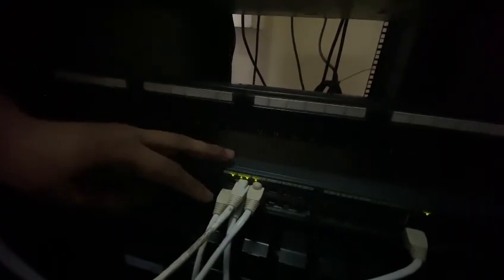These are the Fast Ethernet ports, respectively 2, 3, 4, and 5. They are assigned respectively to VLANs 10, 20, 30, and 40, which act respectively as network admin, lecturer, non-academic staff, and student.